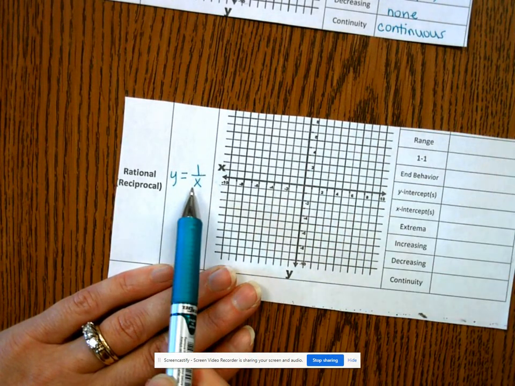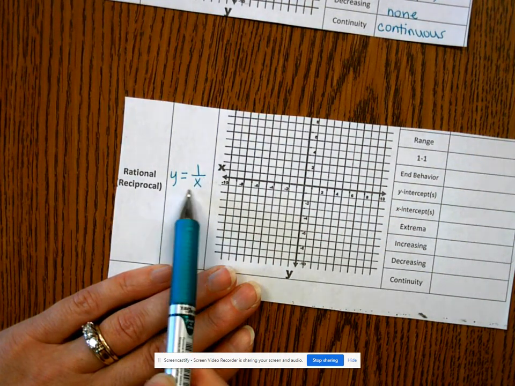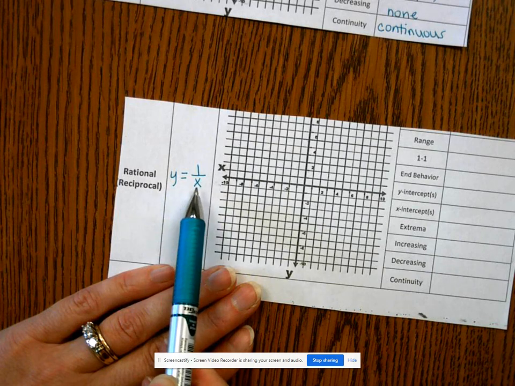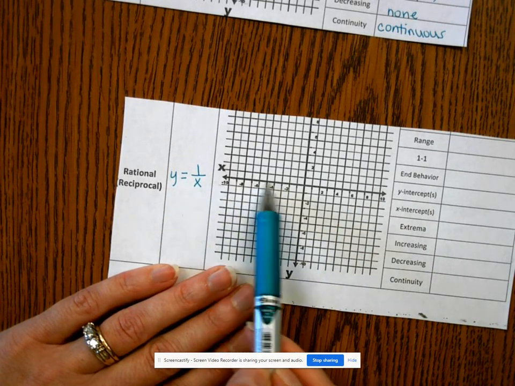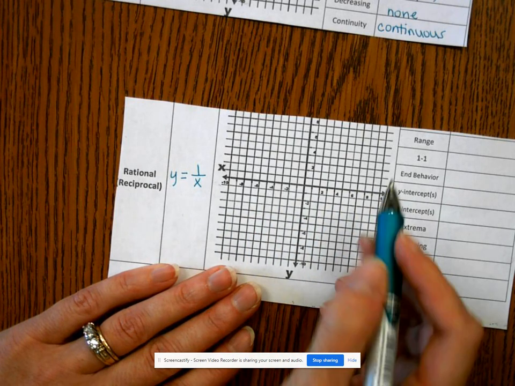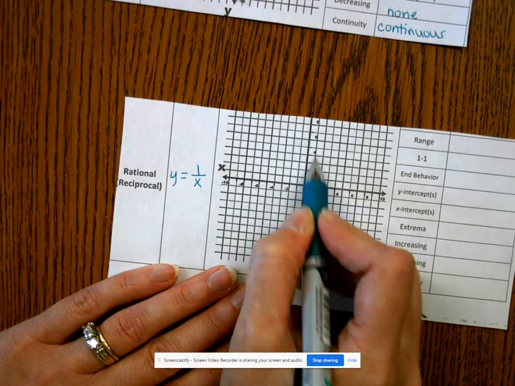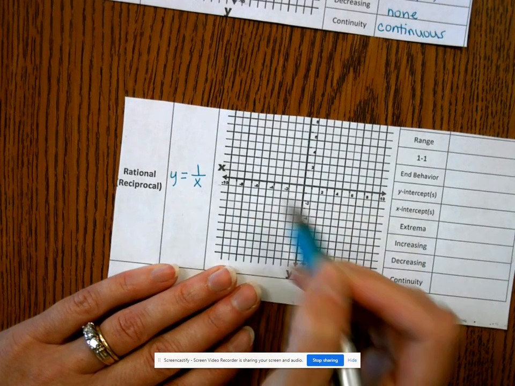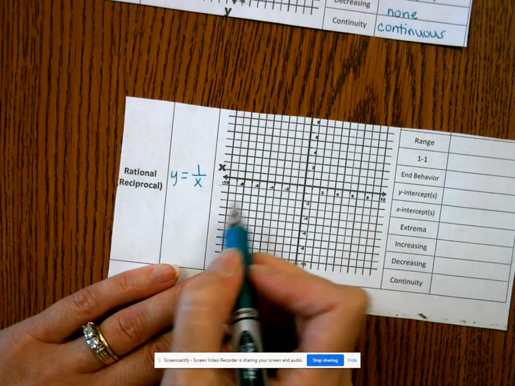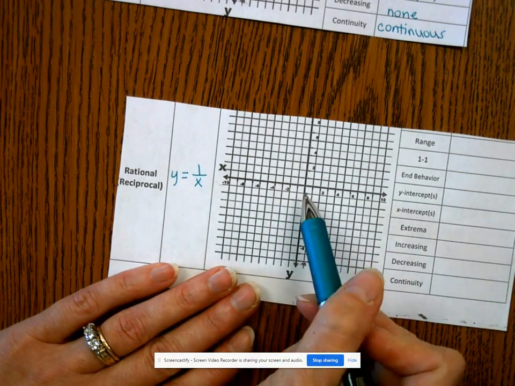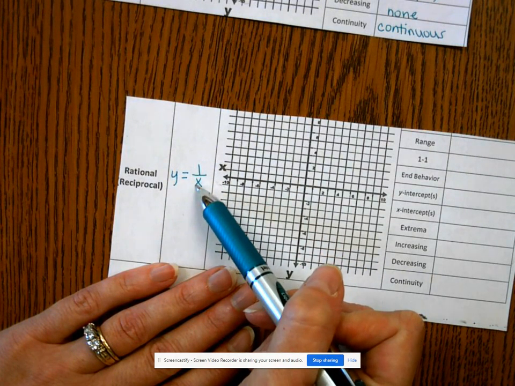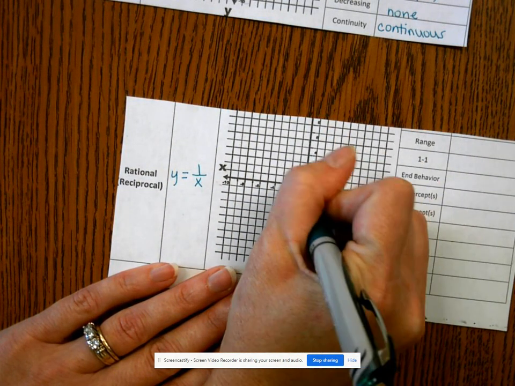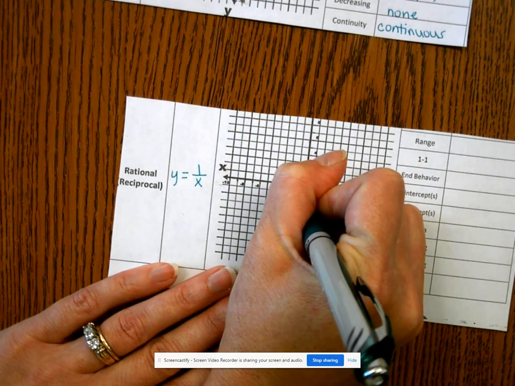Also, if I make x really, really big, I'm going to have 1 over something ginormous, which is basically 0, but technically never 0, so we never touch the x-axis either. So we're going to hug both of our axes with our picture, and we can get some points by plugging in. If we plug in a negative 1, 1 over negative 1 is negative 1, so you've got a point at negative 1, negative 1.